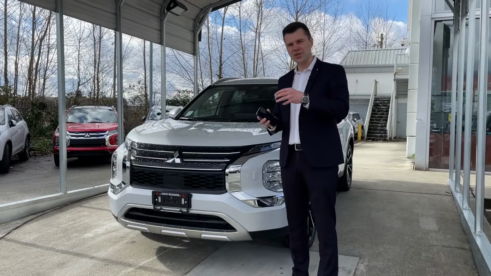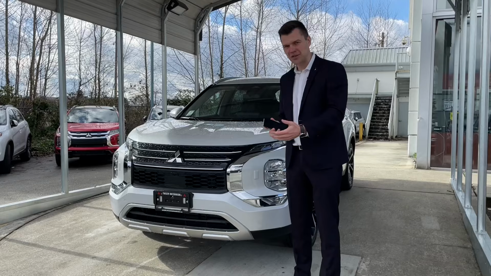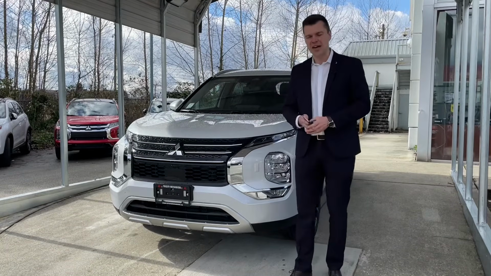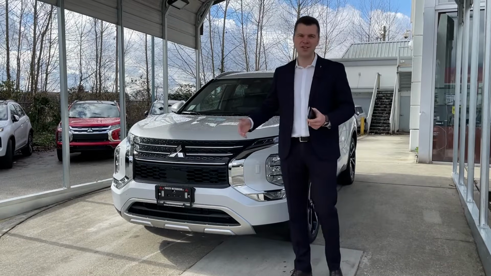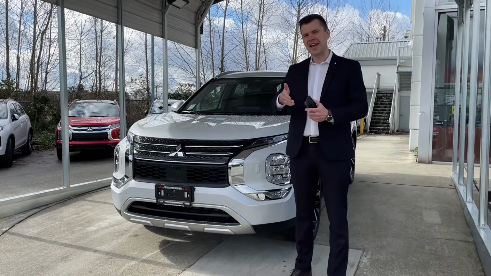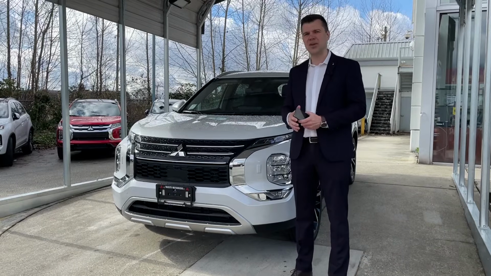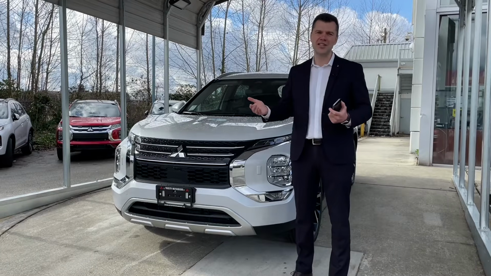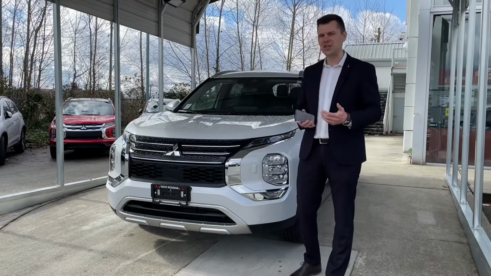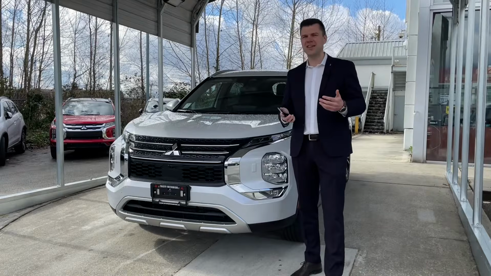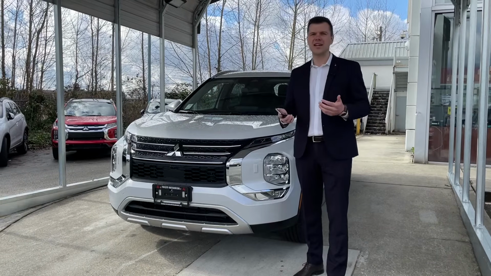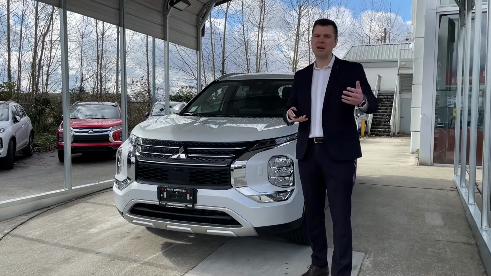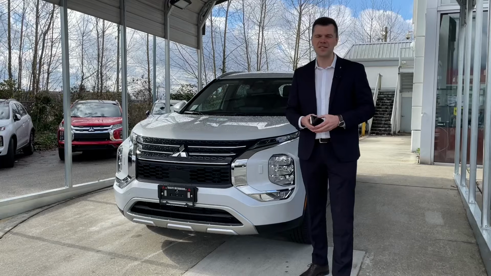We'll go through step-by-step instructions on how to download the app, how to set it up, and we'll demonstrate how to use it. So this here is a Canadian version of the Outlander. In Canada, anything above the LE model will have this app service. So LE, LEP, SEL, GT and GT Premium will have this Mitsubishi Connect. If you live in other markets like the US, Australia, New Zealand, I'm not sure which trim levels will have it there, but if it's one of the top of the lines, you definitely will have this app service.